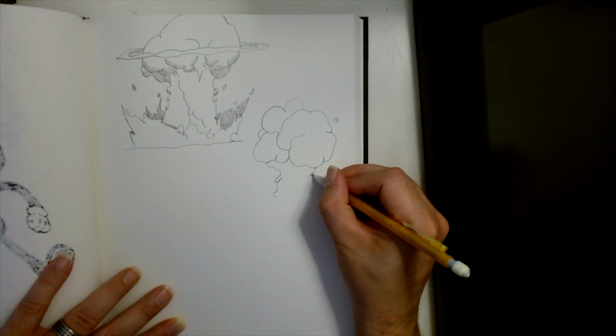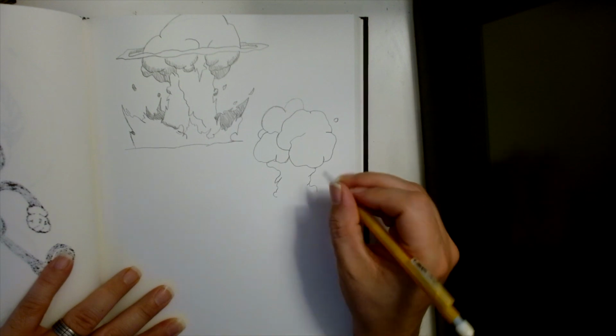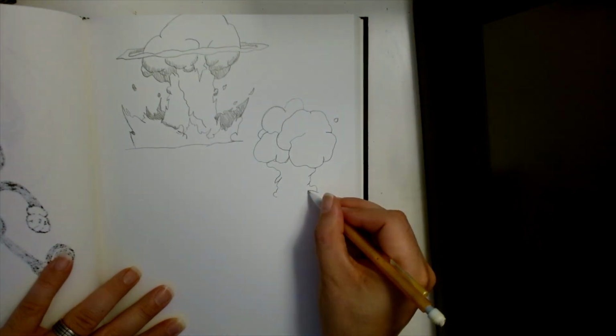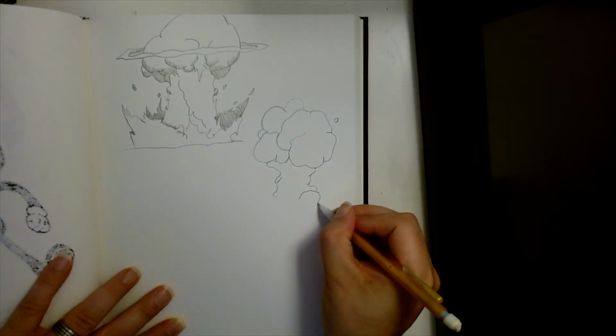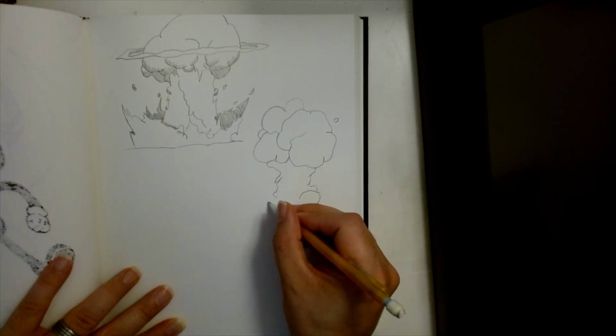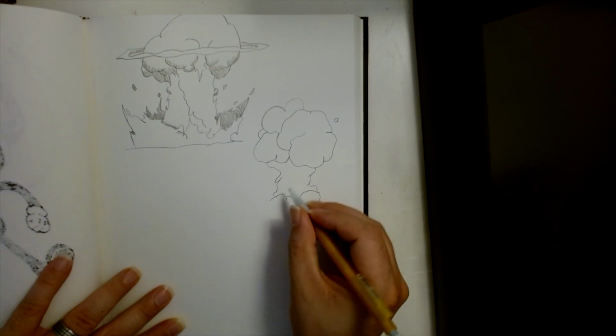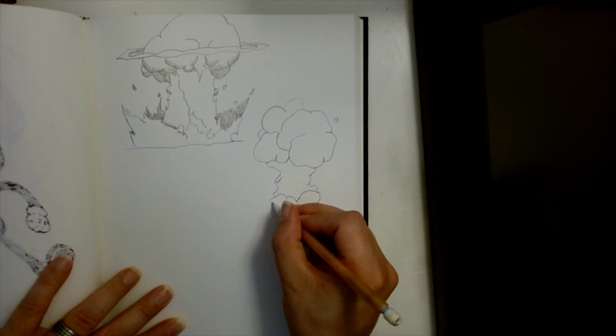Or you could use this for a building that's smoking a little bit, maybe off in the distance. You could use the same kind of method for that. But what we're focusing on is, like I said, the overall shape of everything.